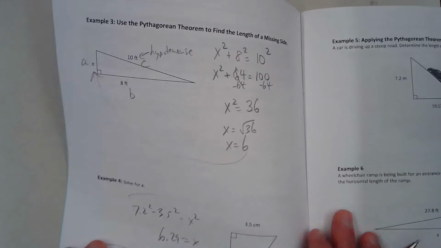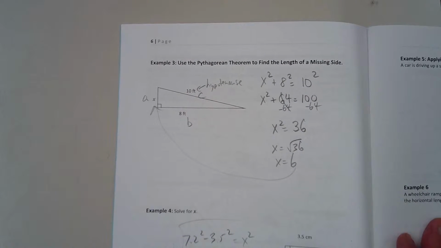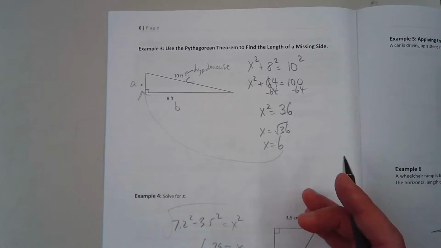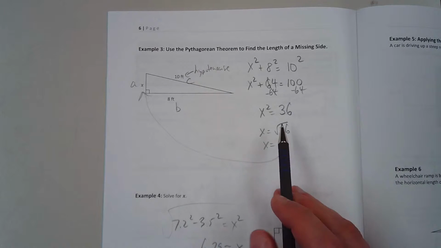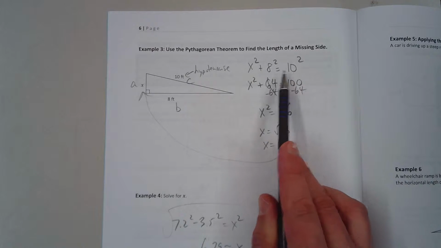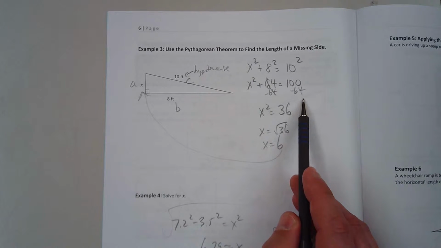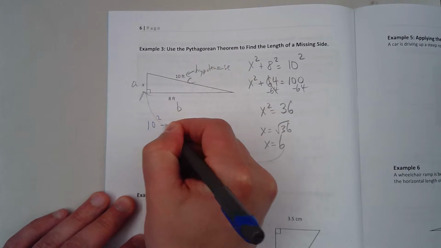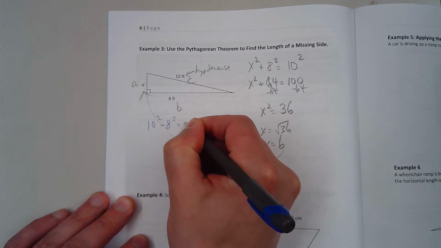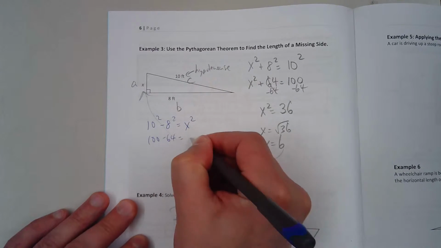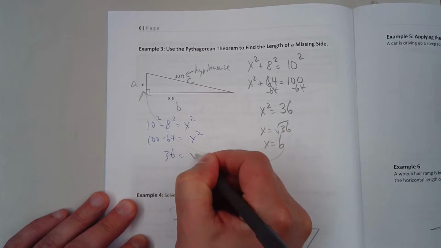Example 3. This one? Okay. Yes. So in this one, the way we did it here, we actually wrote it out as a plus, but then we ended up having to subtract it anyway. We could have gone faster if we had just gone like this. 10 squared minus 8 squared equals x squared, which is 100 minus 64, 36.